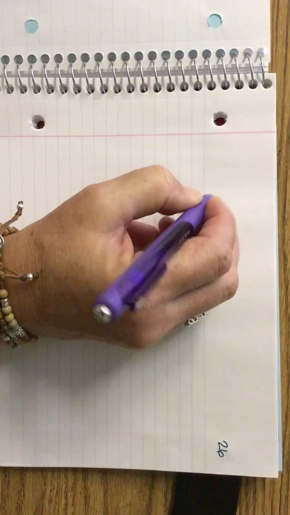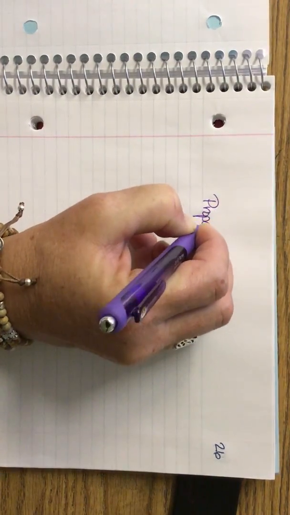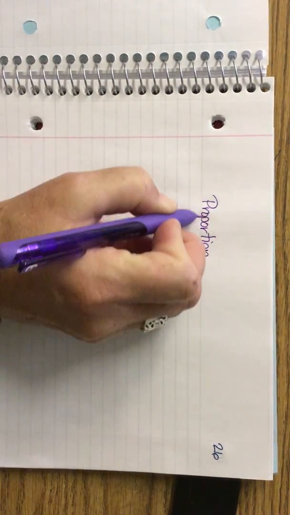All right. So a proportion, now we're getting into 7th grade. And let's practice. Miss Kowalski uses tic-tac-toe. And until you're good at tic-tac-toe, you're going to use tic-tac-toe. All right.